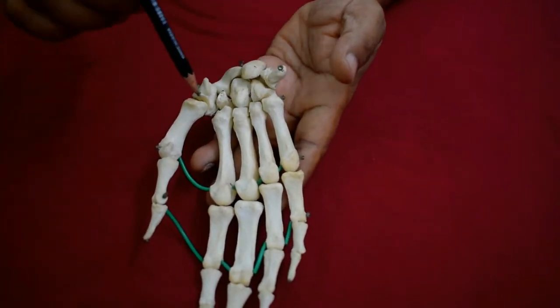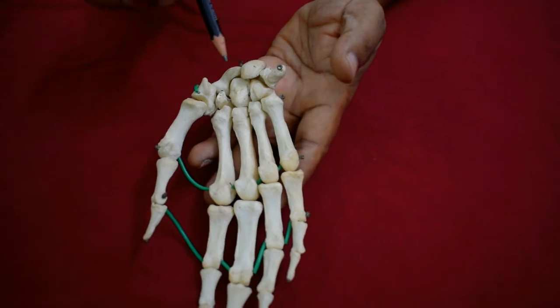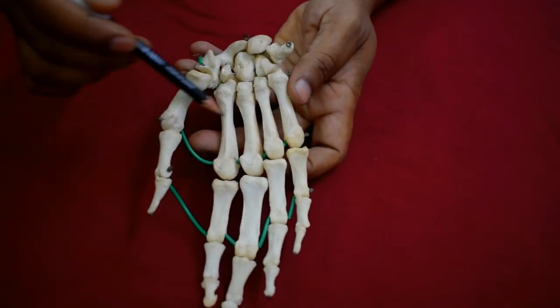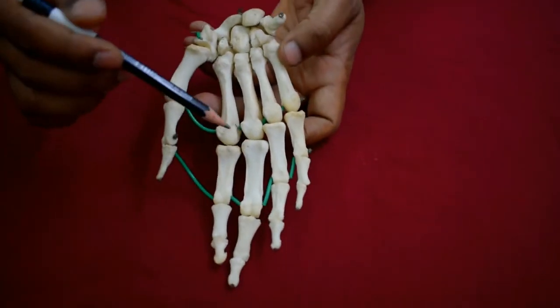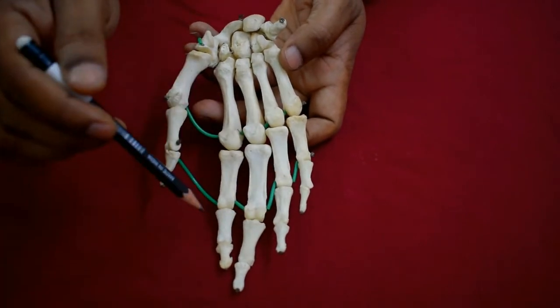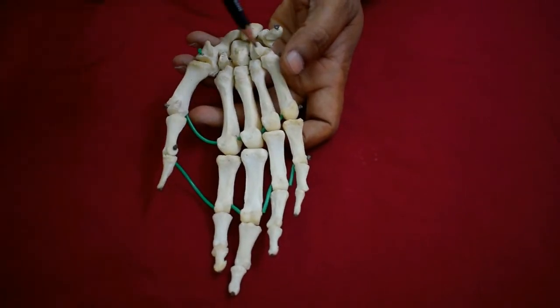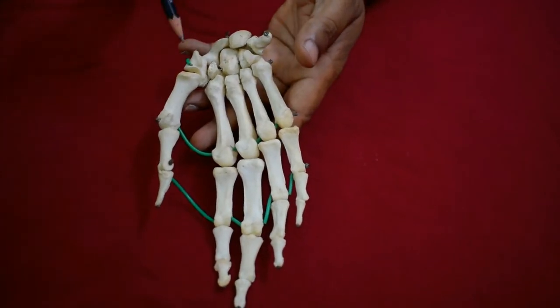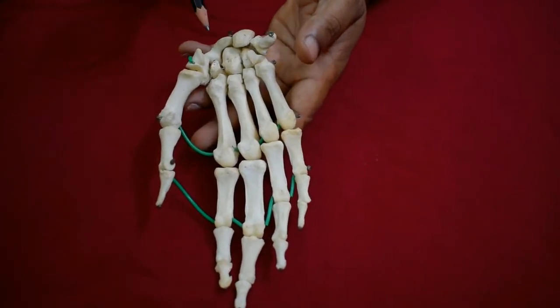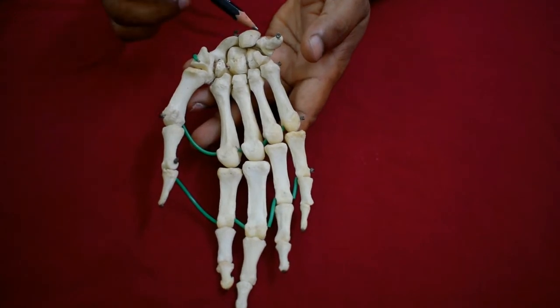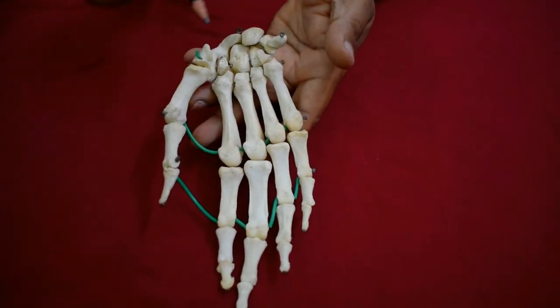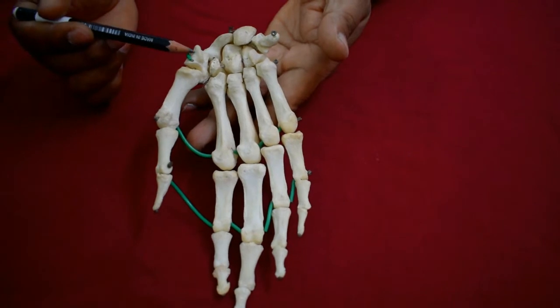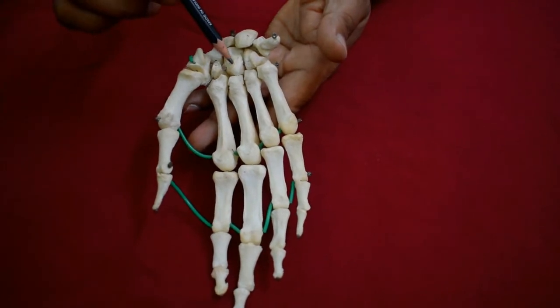Here these are the bones. These bones are carpal bones, these are metacarpal bones, and these are phalangeal bones. If you take the carpal bones, these are 8 in number, arranged in 2 rows: proximal row and distal row. Proximal row bones are scaphoid, lunate, triquetral and pisiform. In the distal row: trapezium, trapezoid, capitate, hamate.